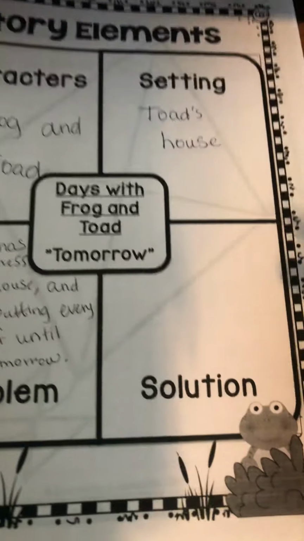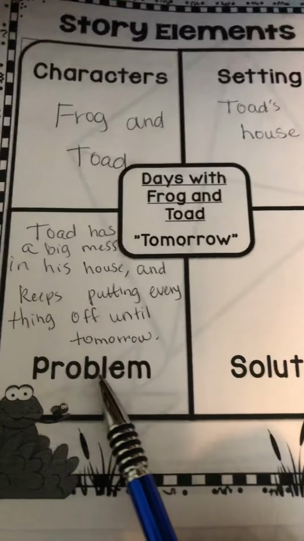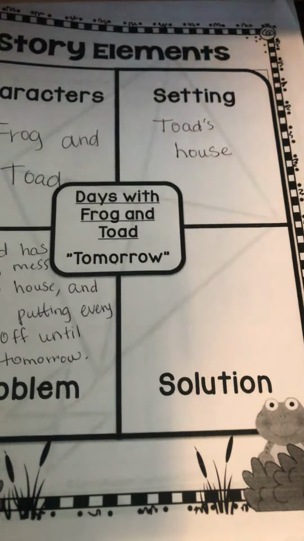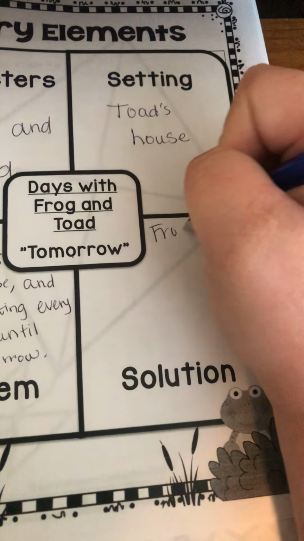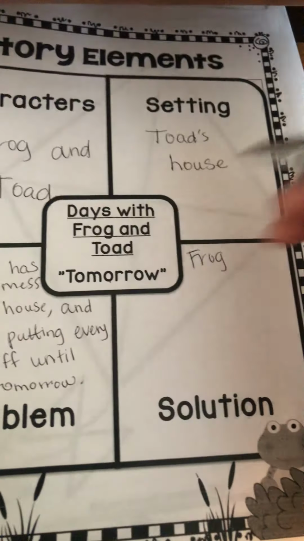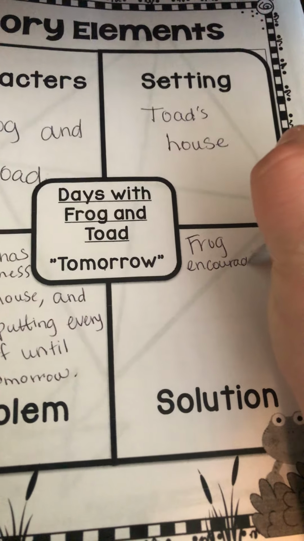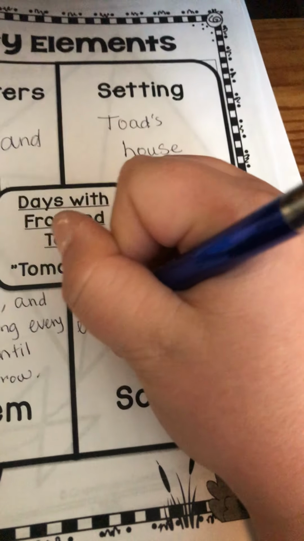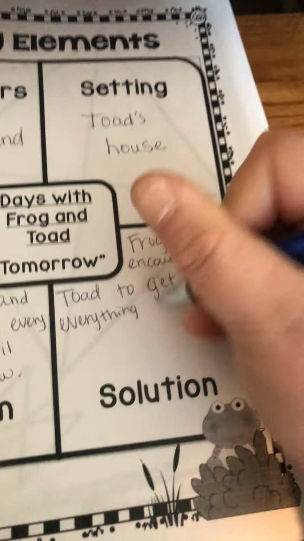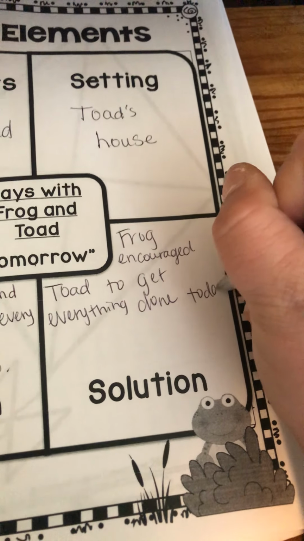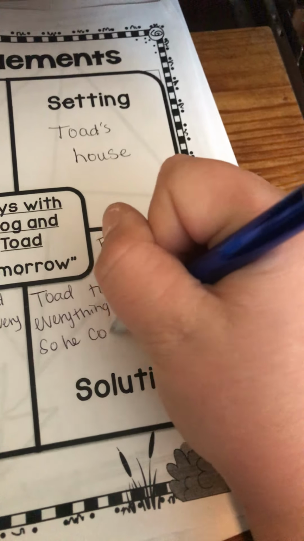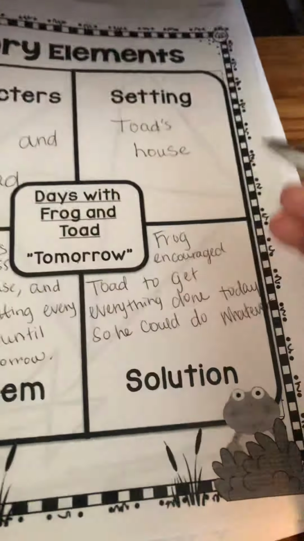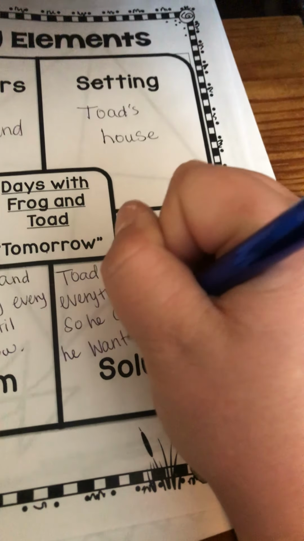All right, the solution. Well, what's the solution? What happened? How did they fix the problem? Right, Frog encouraged him to get it all done today. That way he could do whatever he wanted to tomorrow. So Frog, I'm trying to see where I can write encourage. Encouraged Toad to get everything done today so he could do whatever. Whoop, ran out of room. He wanted tomorrow.